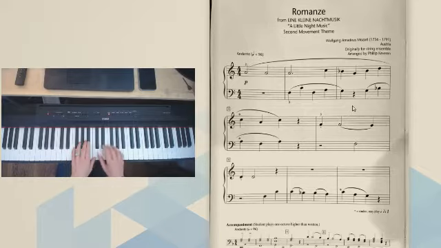There it is. All right, now I'm going to play both hands. You can continue to play one hand along with me and just keep repeating it until you can play both hands. But let's just do it nice and slow. 1, 2, 3, 4.